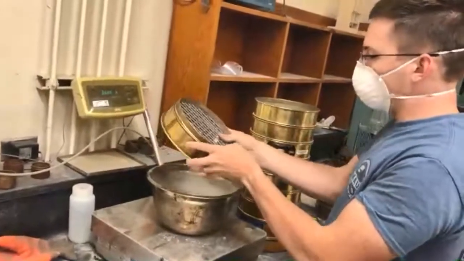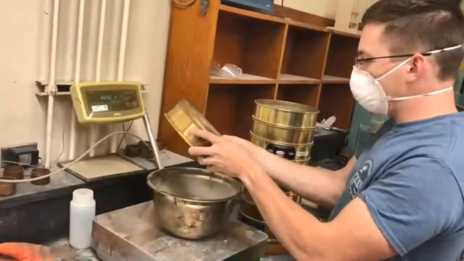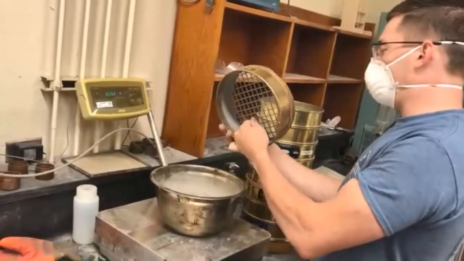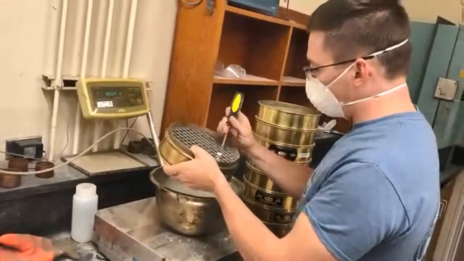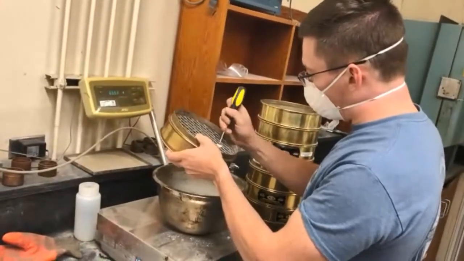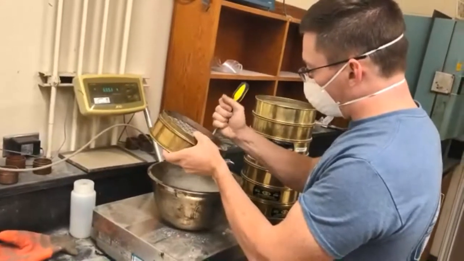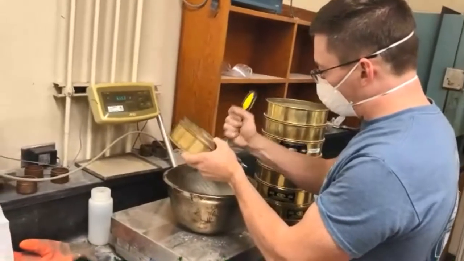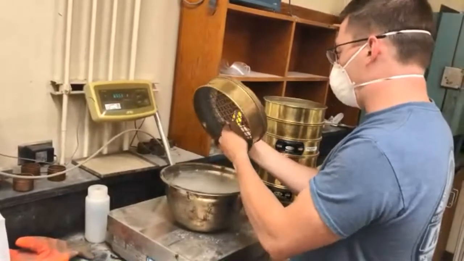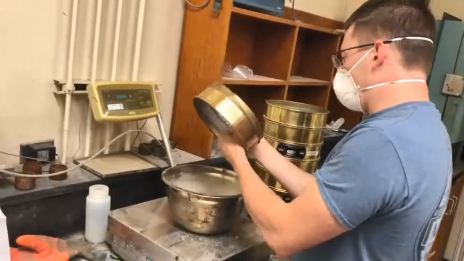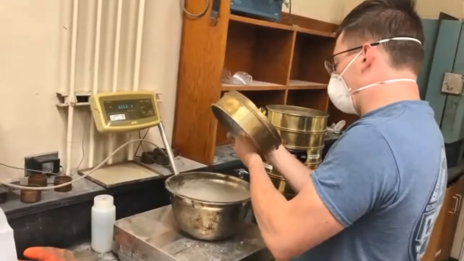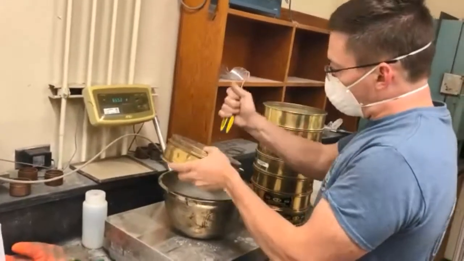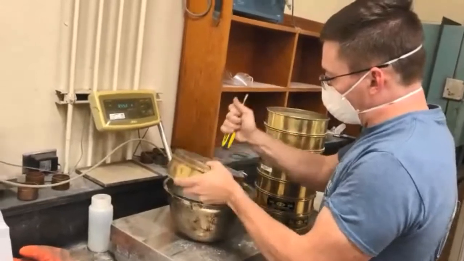You can push them through with your finger sometimes. Sometimes you gotta work it a little harder. Use a screwdriver. There we go.